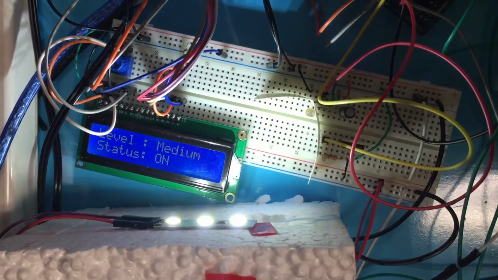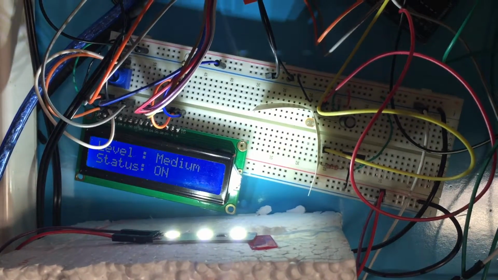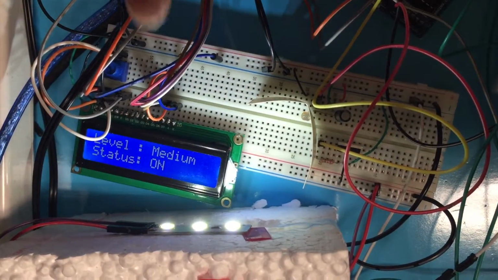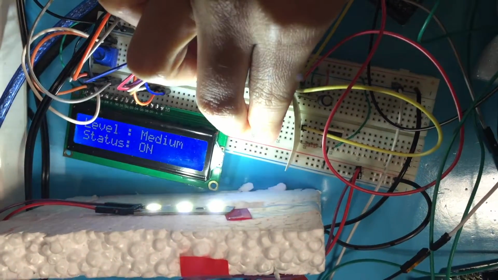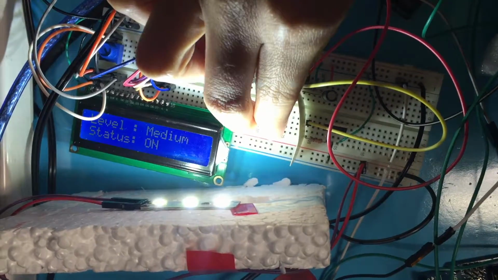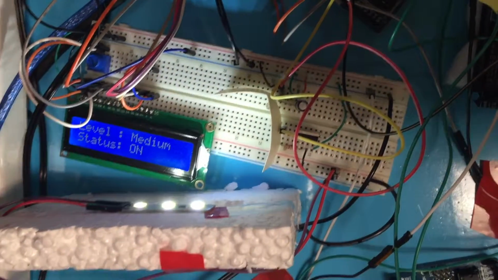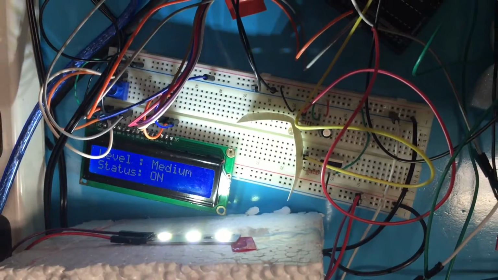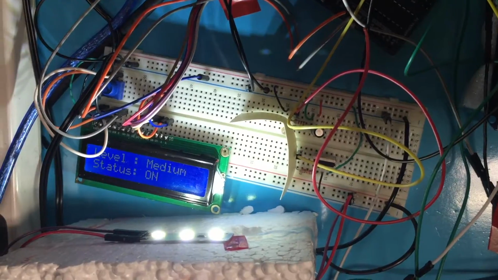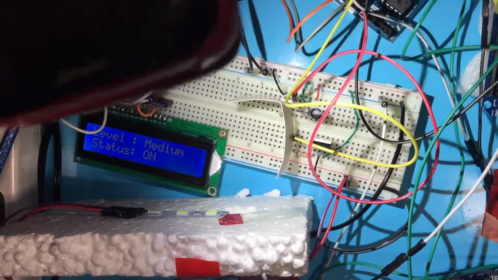So I turn to the night mode. So you will see it will be dimmer. When I cover the photoresistor, it will be brighter. And similar to the day mode, when I give the light to it, then you will see it will turn off the LED.